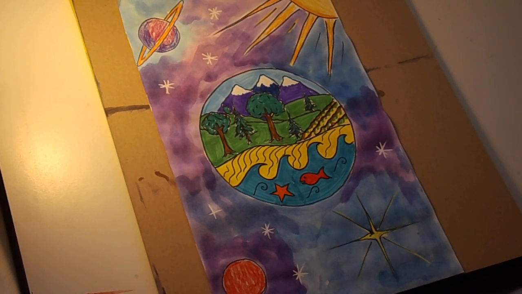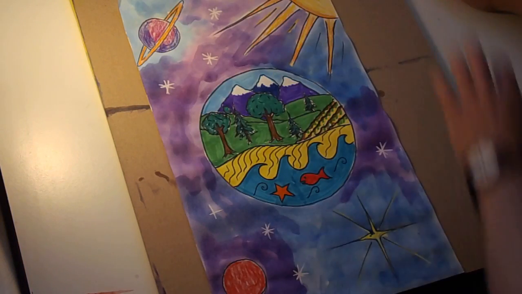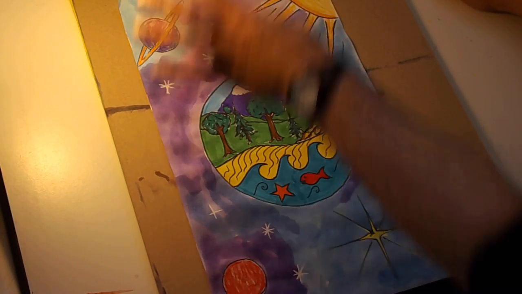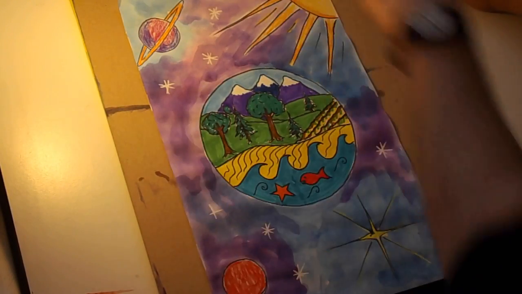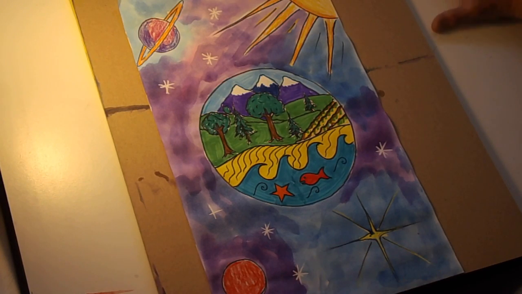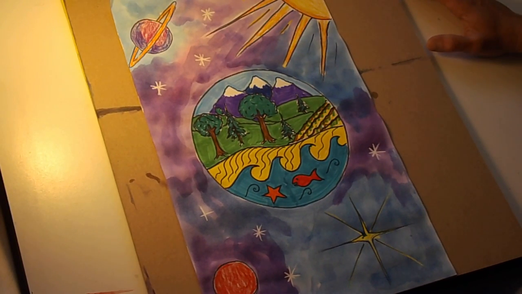Okay, so I finished coloring in all my background and painting in the outer space background around there, and it's all complete. So there's Earth's ecosystem.